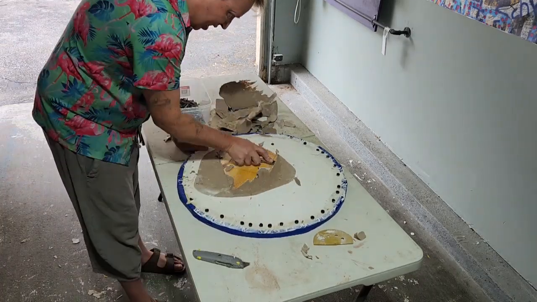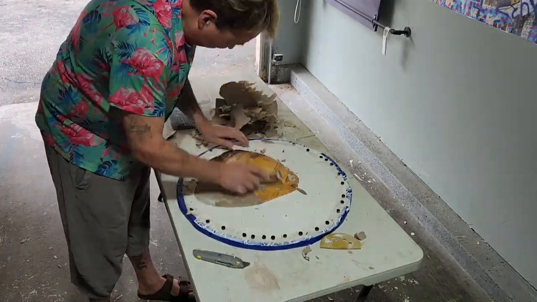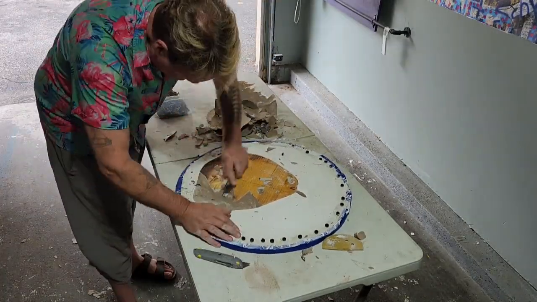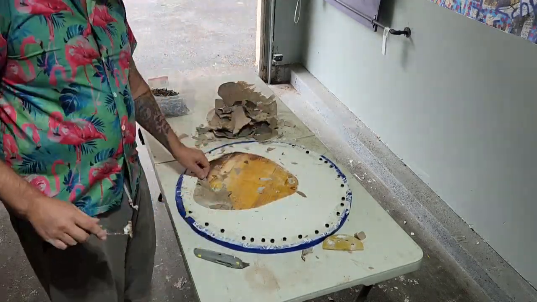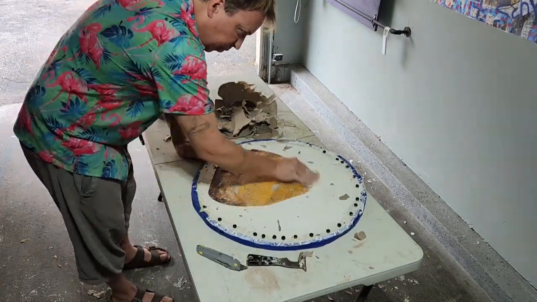underneath what should have been full on solid. I don't want to put a bunch of resin on top of something that's already fallen apart. It wouldn't have looked good at all. Wouldn't have worked well.